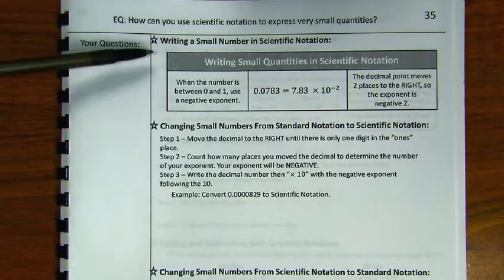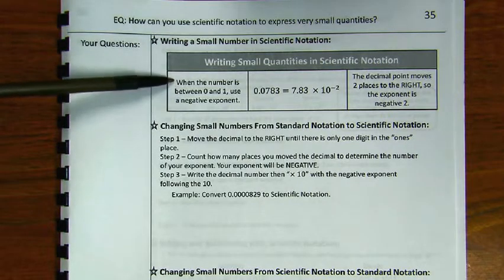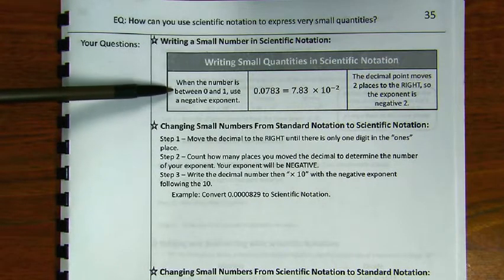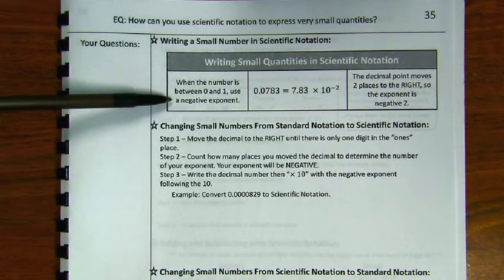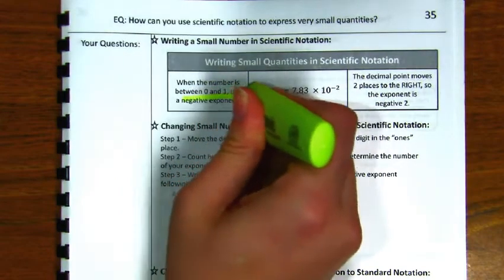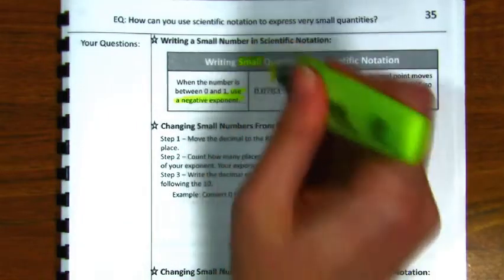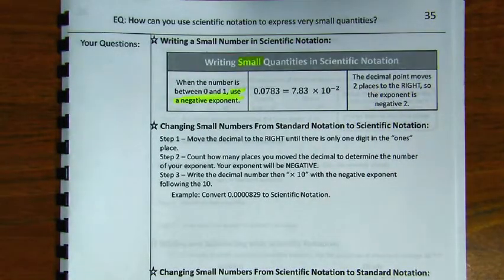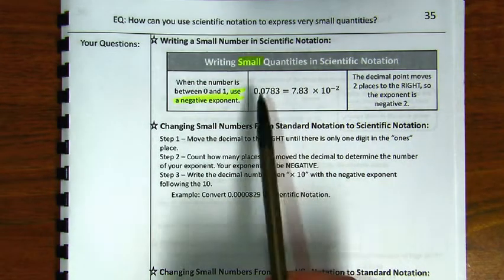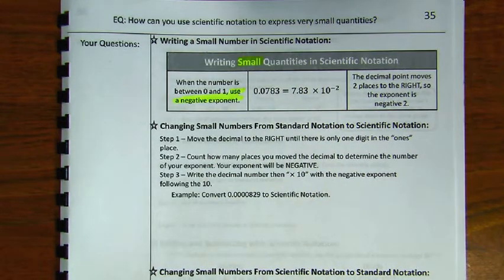Okay, so if we're going to write a small number in scientific notation, when the number is between 0 and 1, you use a negative exponent. I want you to remember that. So if you are writing small numbers in scientific notation, you get a negative exponent. Same thing as always, guys. We still need our scientific notation base number to be between 1 and 10, okay?